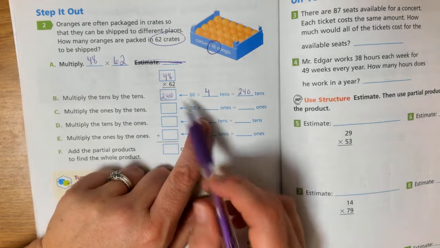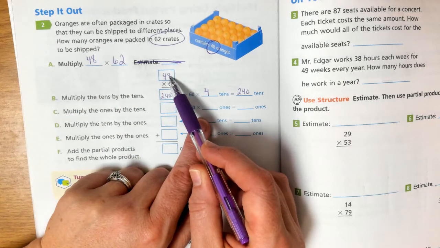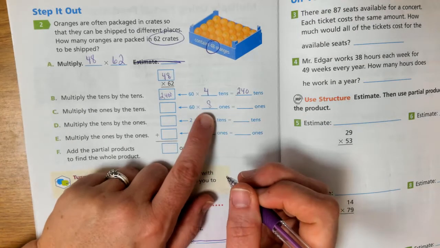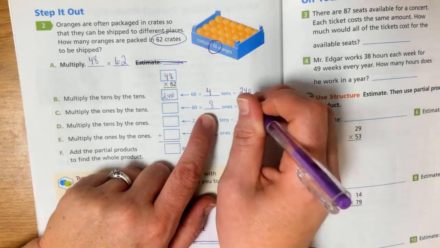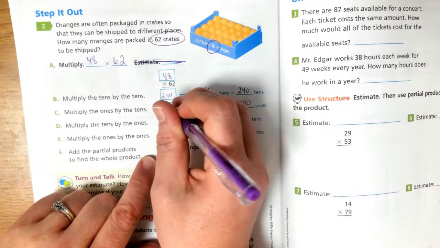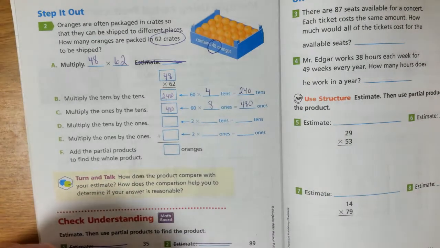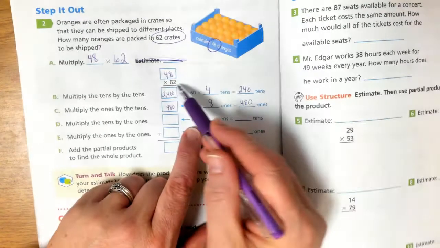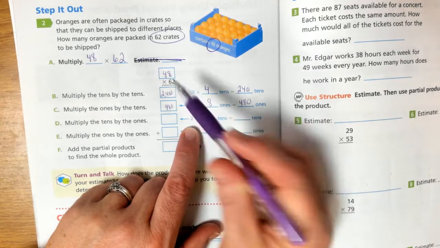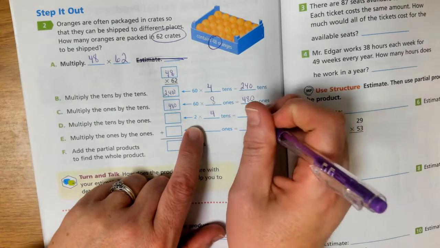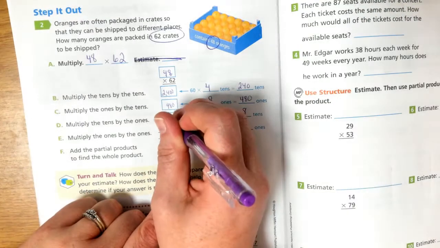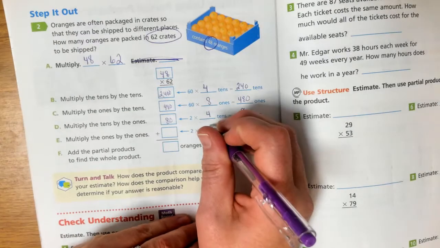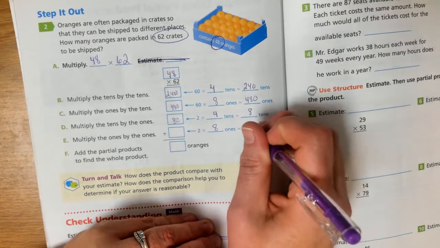60 times our ones, so we did 60 times our tens, now 60 times our ones. 60 times 8 ones would be 6 times 8 is 48, plus a 0 at the end, so 480 ones. So 480. Then the tens times the ones, so now we're going to do 2 times our 4 tens, which is 8 tens, so that's 80. And then our ones times our ones, so 8 times 2, which is 16.